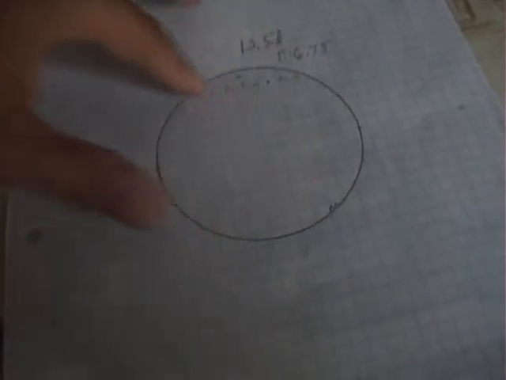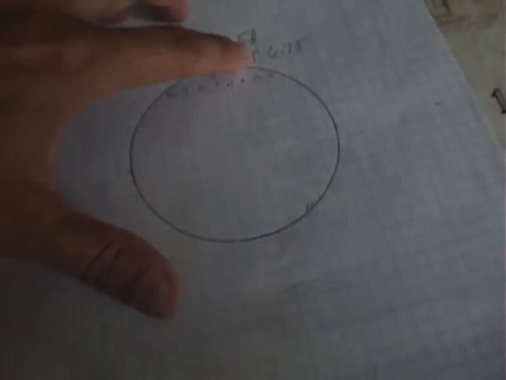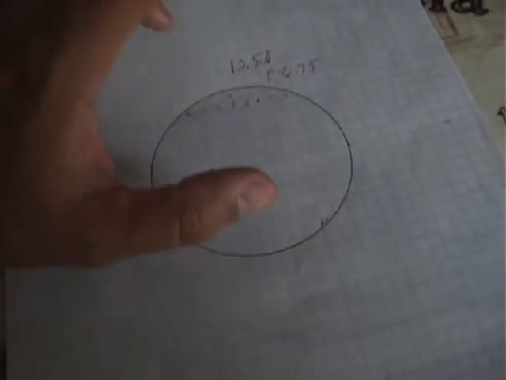But if they know how many square inches this circle is, and we know what the radius is, okay, then we can start to find out the area. We came up with a number that's close to pi and everything, and they're going to eventually find that the area is going to be equal to pi times the radius squared.